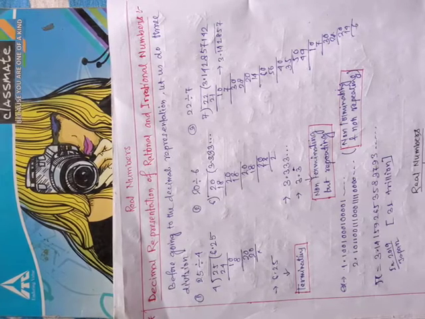It is a very important topic, because by inspecting the decimal representation of any number, we can separate rational numbers from irrational numbers. So let's start.